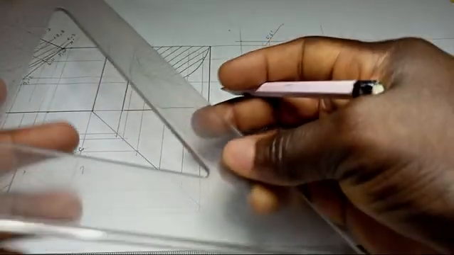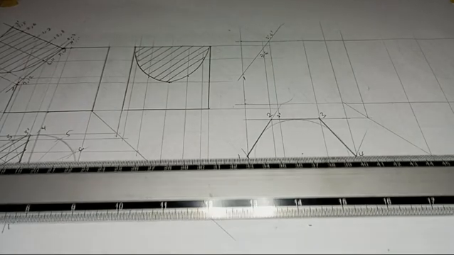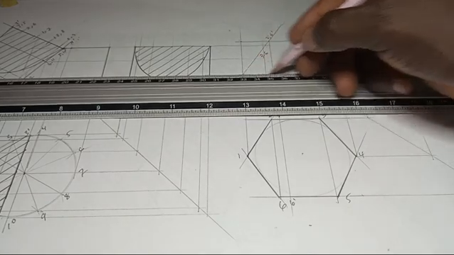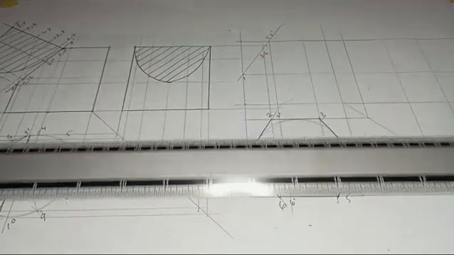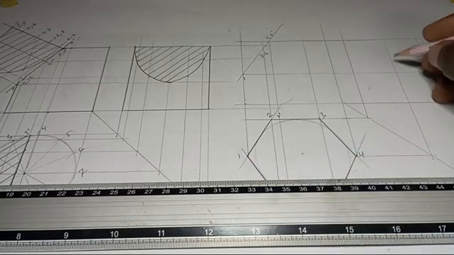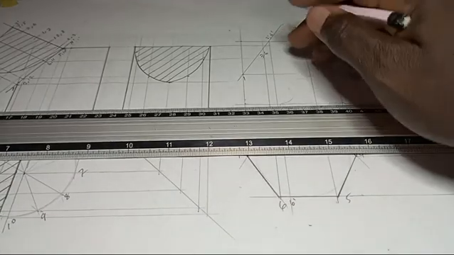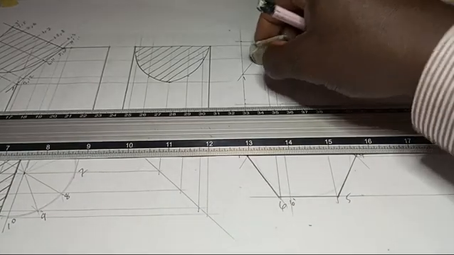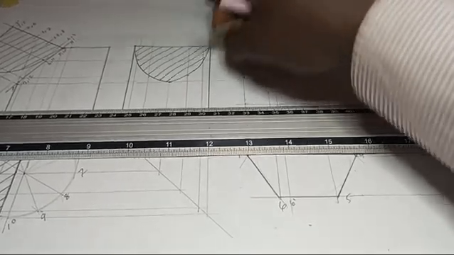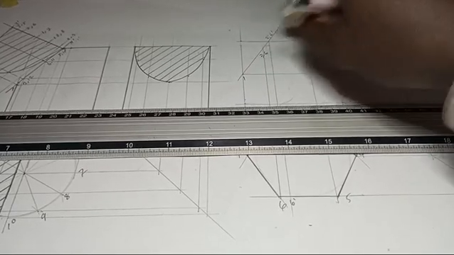So now that we have done that, let us begin to transfer them one after the other. I want to start from 1 like this. Take 1 to the elevation and come and trace 1. This is 1 and 4 along this line. So our 1 is here. The next one is, let me erase this line so that it doesn't cause confusion. It's from the other drawing.